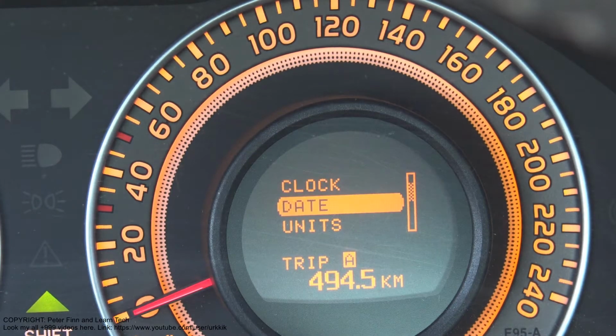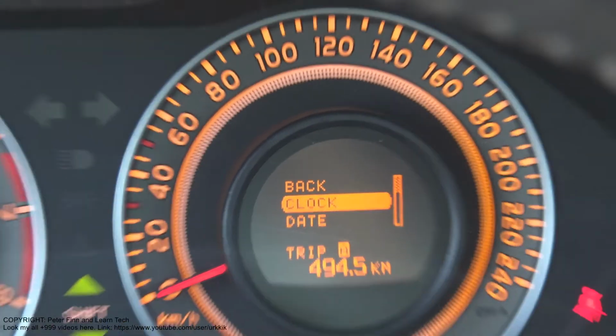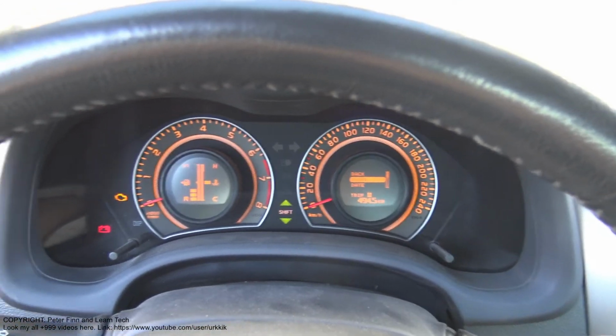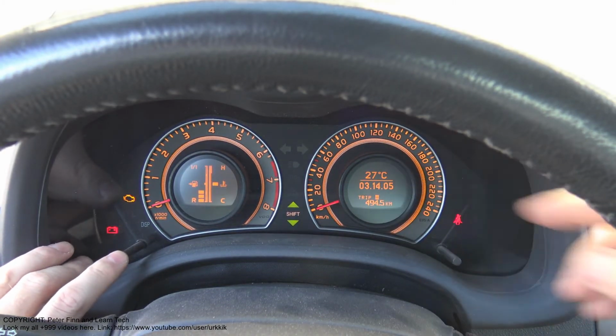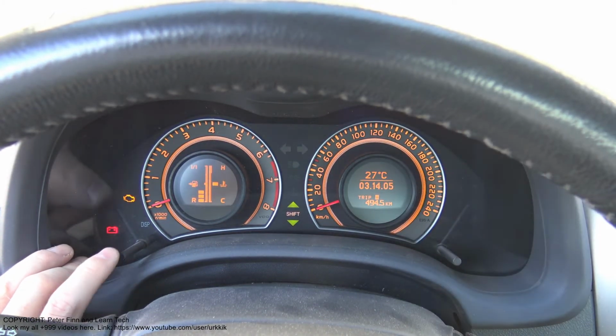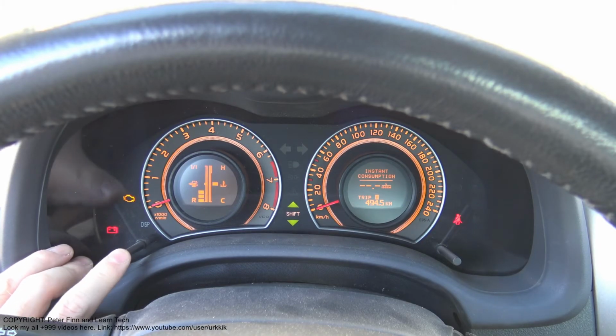Okay, now we can see that there are clock, date, units, language, back, and again clock, date, units, language. When I press this button once, all these things rotate. And when they went away, I have to go again to the setup area.